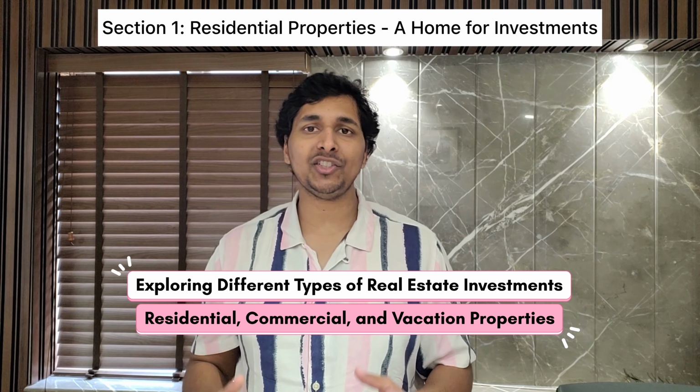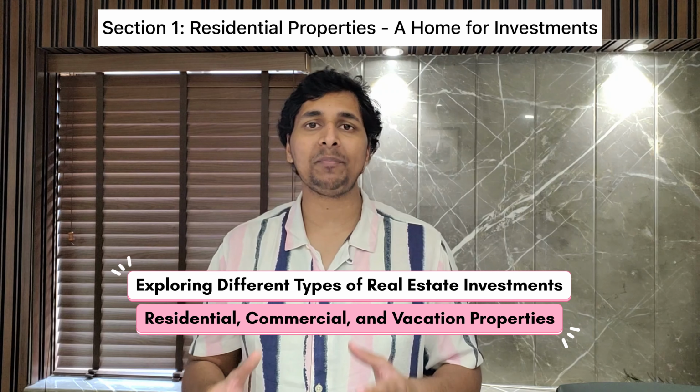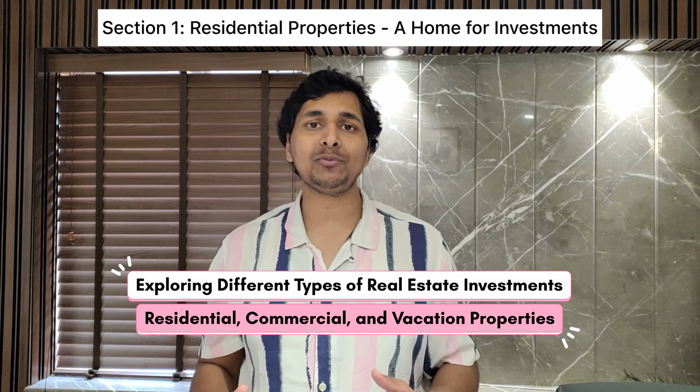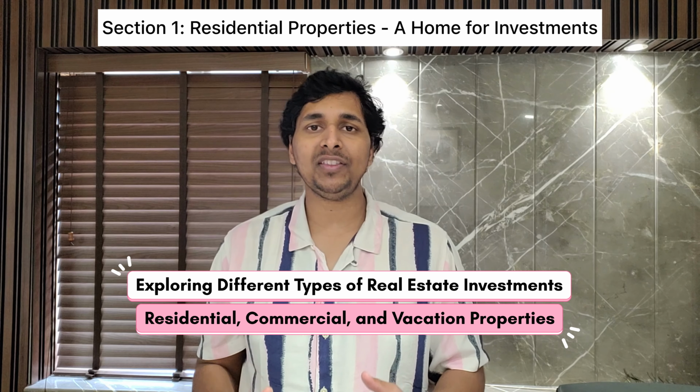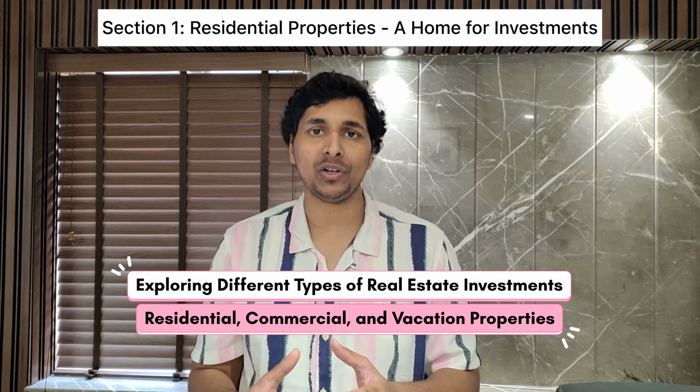When we talk about residential properties, we are referring to places where people live. These are the most common types of real estate investments and they come with their own unique characteristics and opportunities.